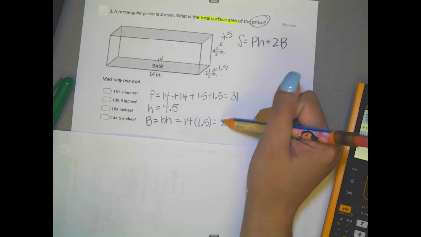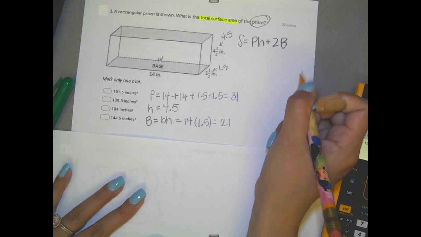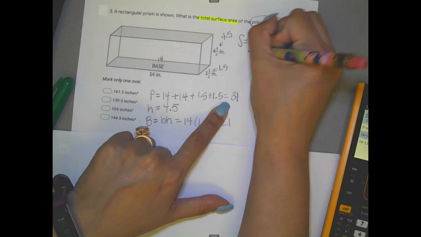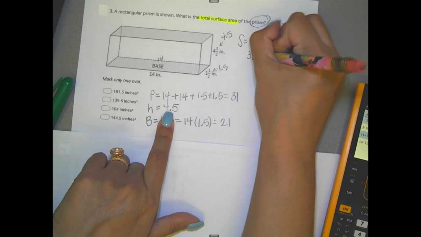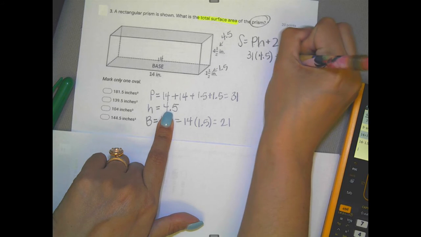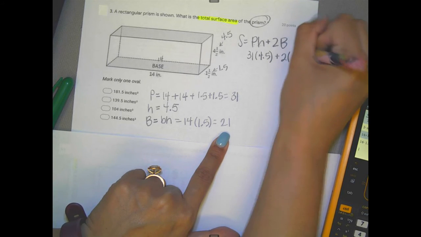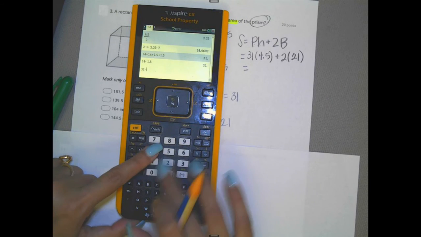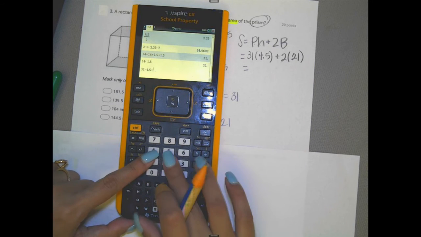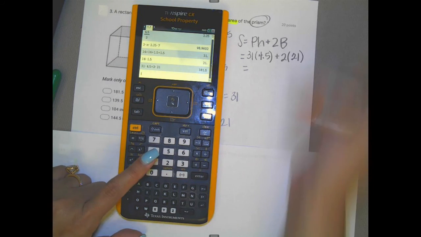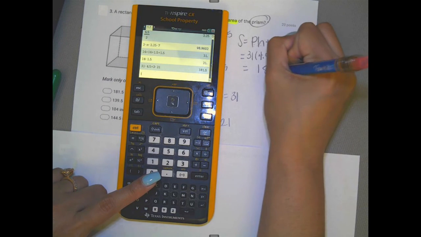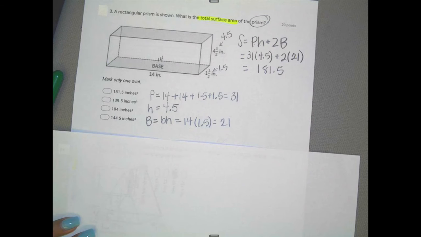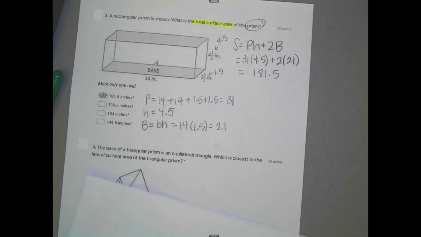Now that I have the numbers to plug in, P is 31 times H, which is 4.5, plus 2 times capital B, which is 21. All right. So when I type that into my calculator, 31 times 4.5 plus 2 times 21, I get 181.5. And when I look at my answer choices, that gives me the first one. All right. So now we're going to move on to number 4.